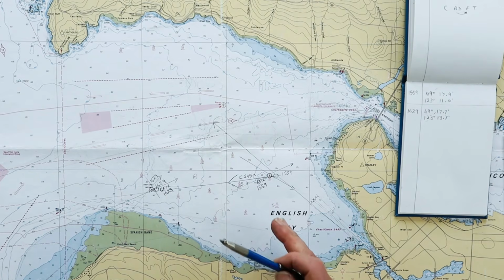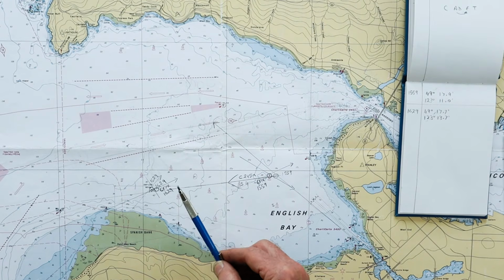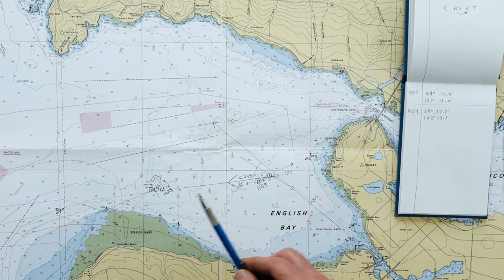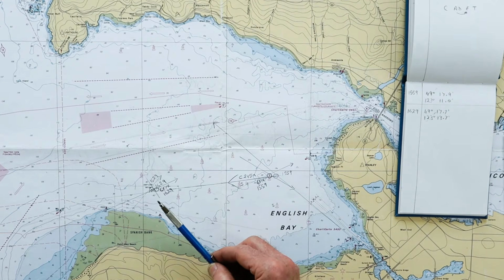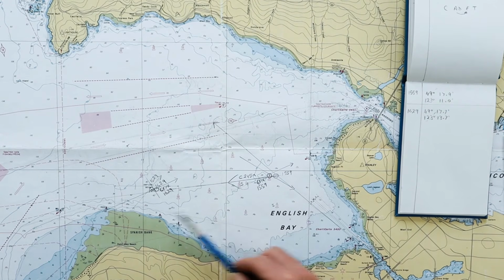So you can see, as laborious as it is, once you do these a few times, especially if you confirm your fixes with the GPS, it can give you a lot of confidence if you ever need to do this because your GPS has failed and you have to rely entirely on your own, manual navigational methods. They do take practice. It is laborious, but it's worth it. I actually quite enjoy it. It's a fun exercise. I hope you enjoyed it, and good luck.